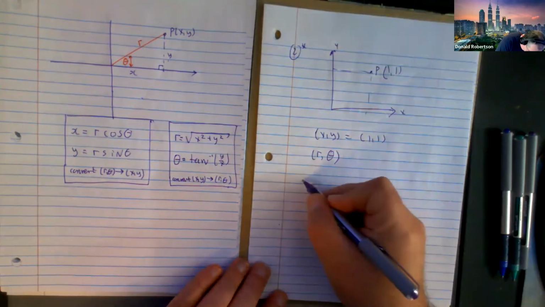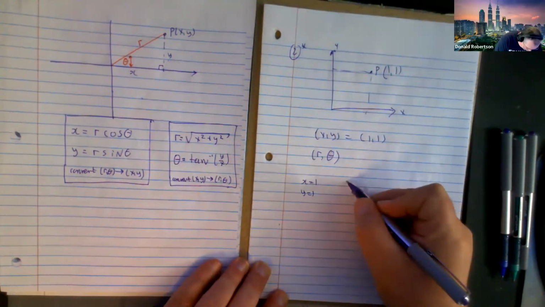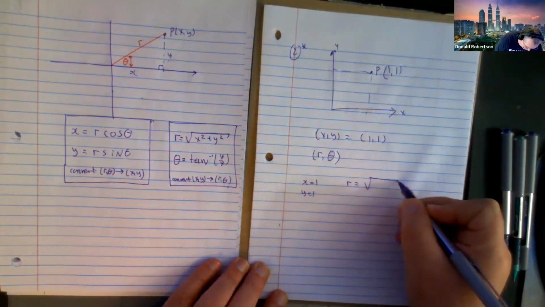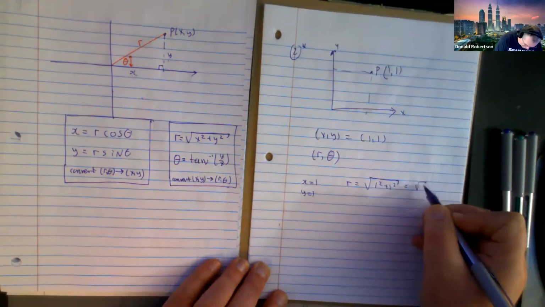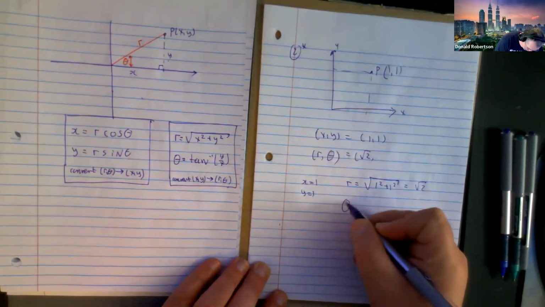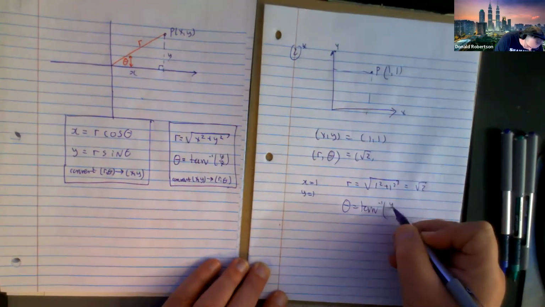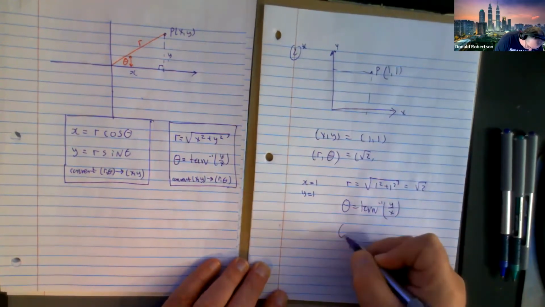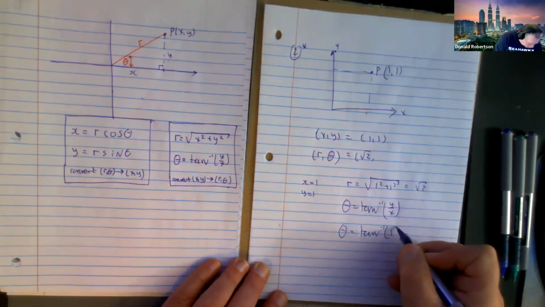Well, I know that x equals 1. I know that y equals 1. So r is going to be the square root of 1 squared plus 1 squared, which is the square root of 2. And I know that theta is going to be the inverse tan of y over x. It's going to basically be the inverse tan of 1.